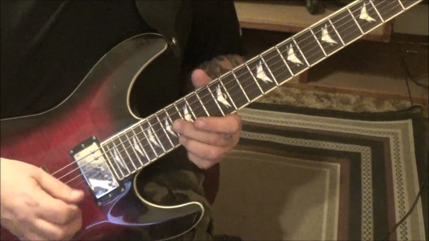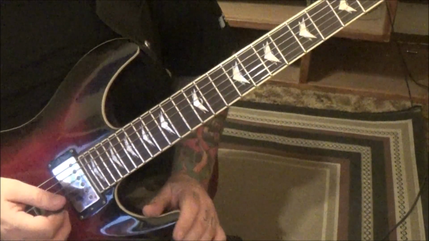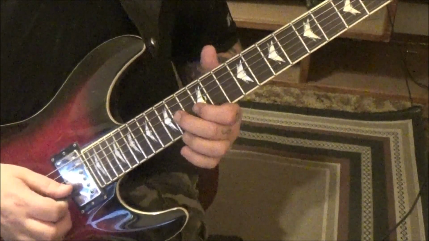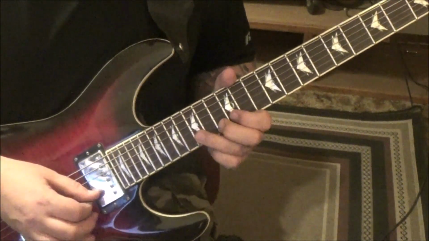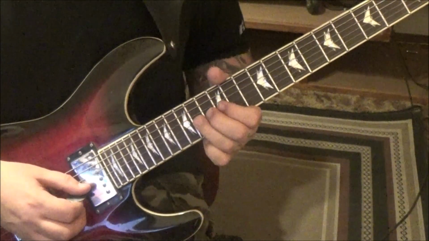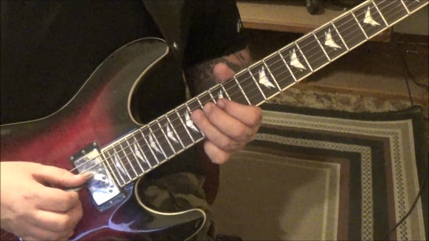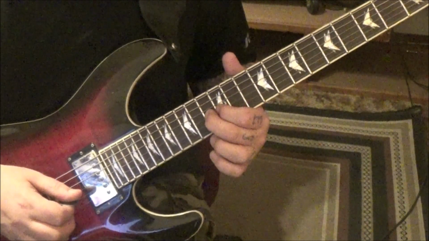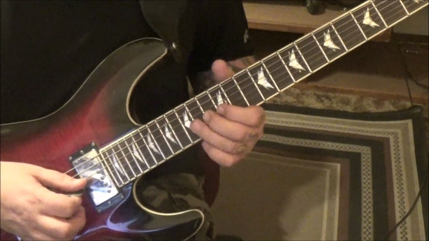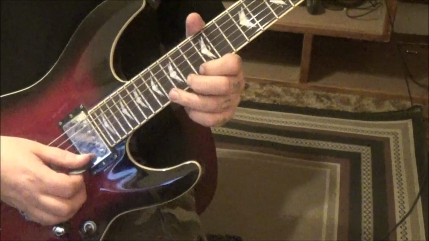Oops, hold on. 335, 15B bend vibrato, 14 bend release pull 12, and then 14 DGD, 12 hammer 13 on the G vibrato. So it's this cool run.